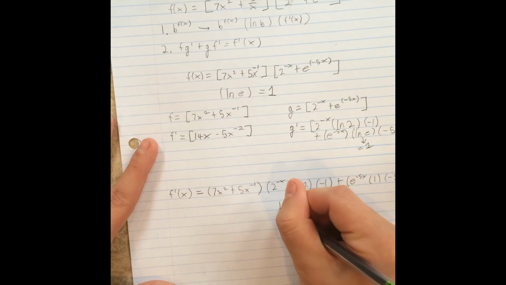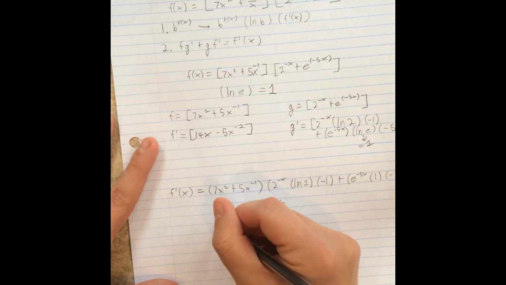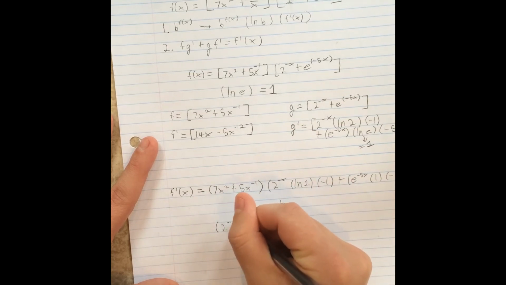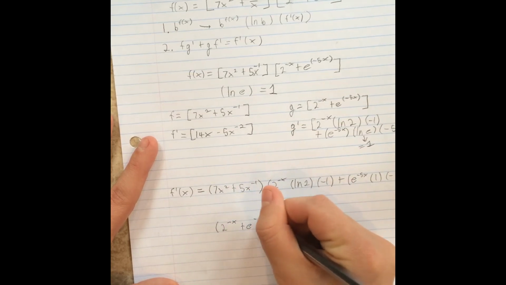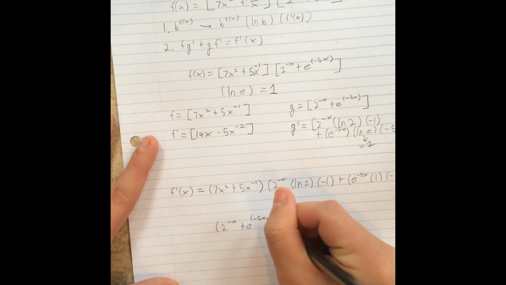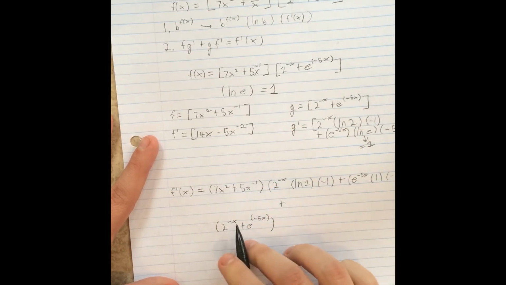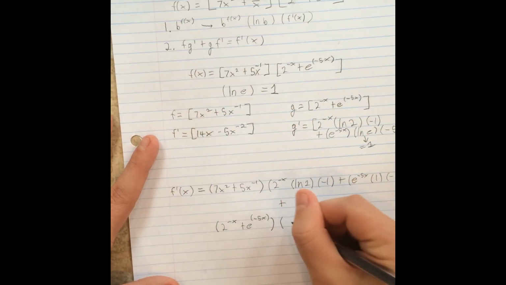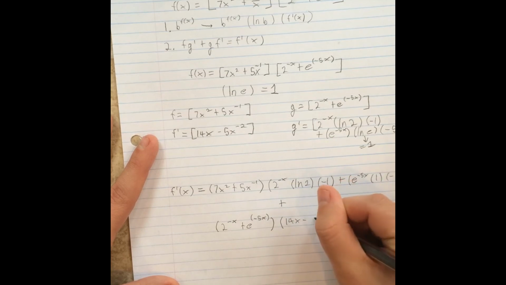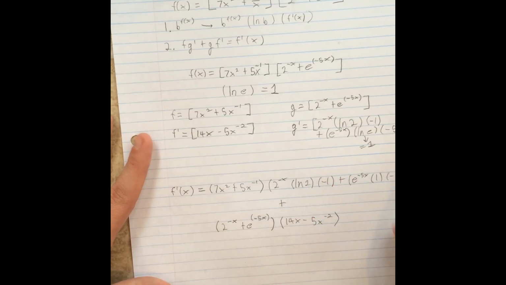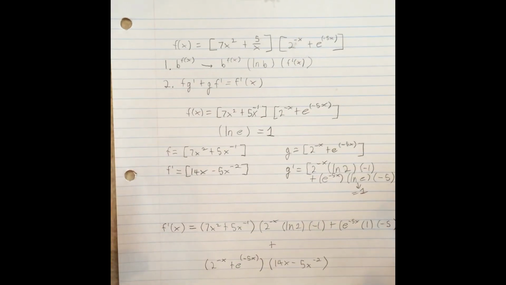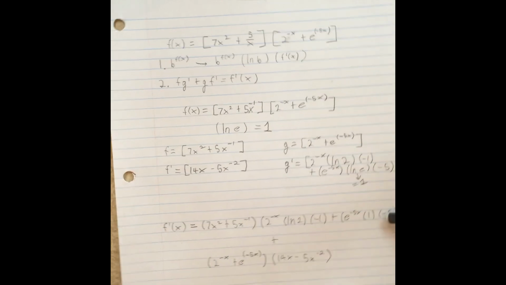So now we're going to be adding the second part, which is going to be g. So our g variable, 2 to the negative x plus e to the negative 5x. So there's our first part, and then it's multiplied by f prime, so then we have to plug in f prime: 14x minus 5x to the negative 2. And that's all you have to do, unless the question asks you to simplify, but in this case we're not simplifying it, so you can just leave it like that, and that's how you solve this product rule.